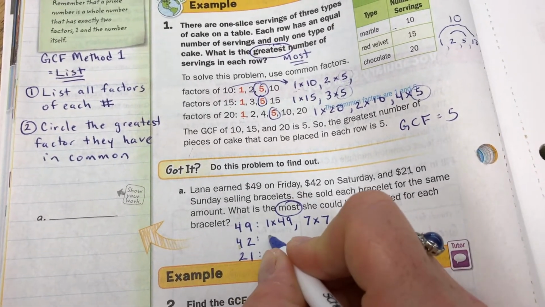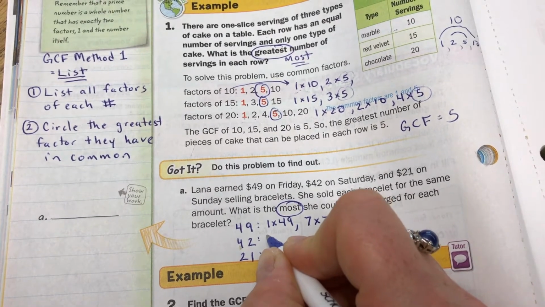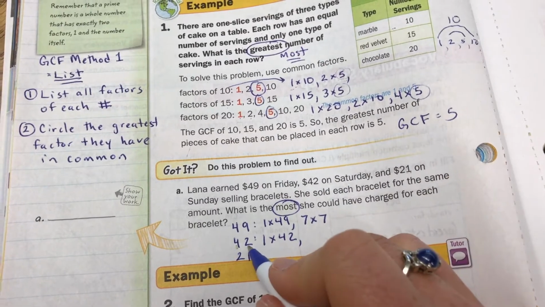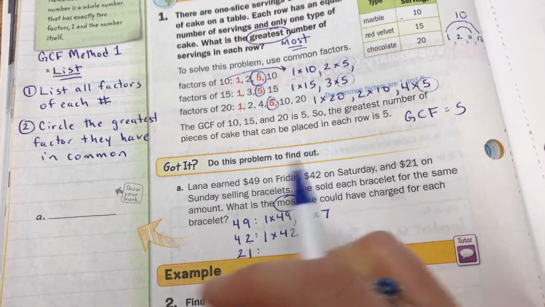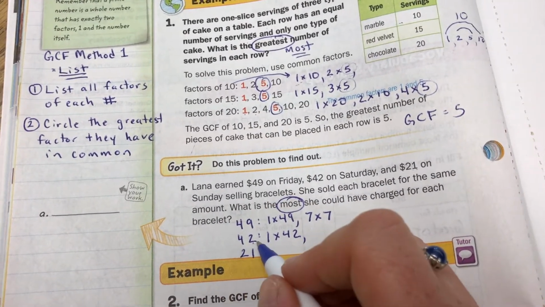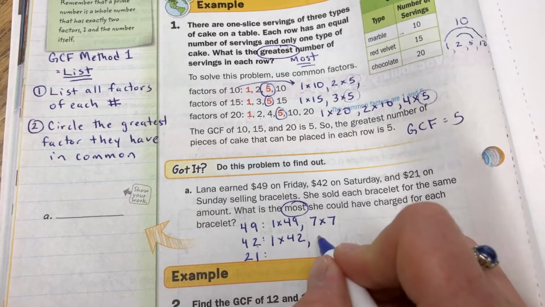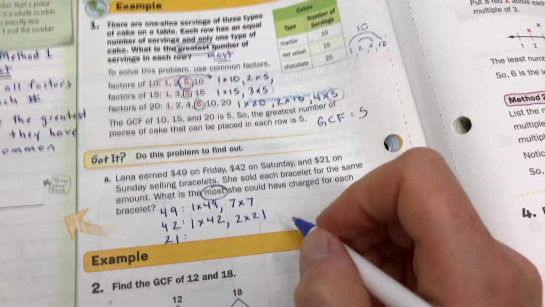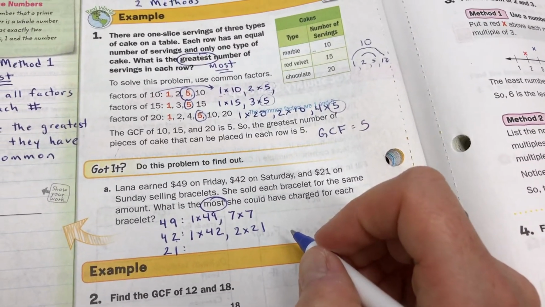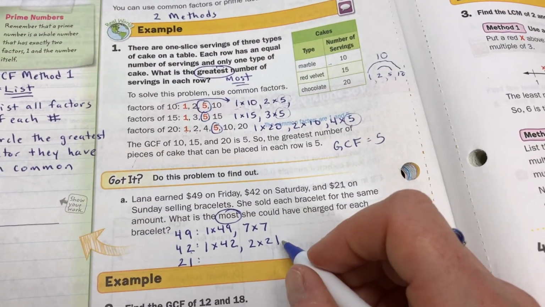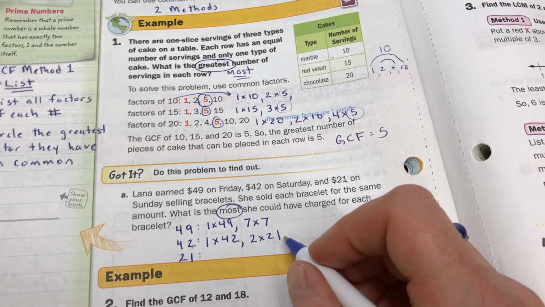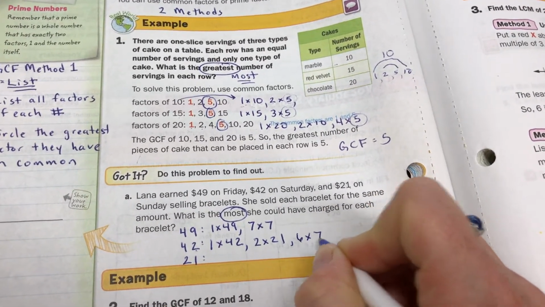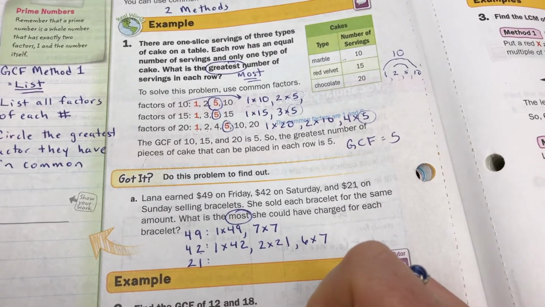What about 42? 1 times 42, and then let's think 2. You can half that because it's an even number. 2 times, half of 40 is 20, half of 2 is 1. So 2 times 21 is 42. What about 3 times something? I don't think so. 4 times, I'm thinking it gets up to 6. 6 times 7 is 42.